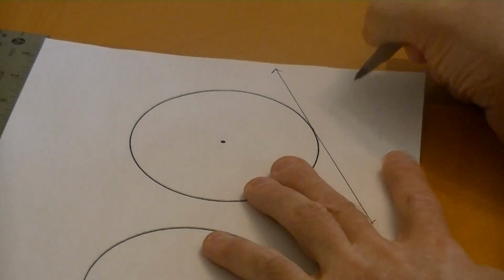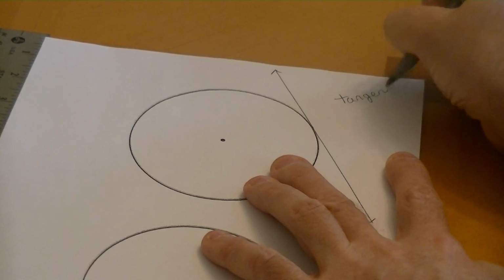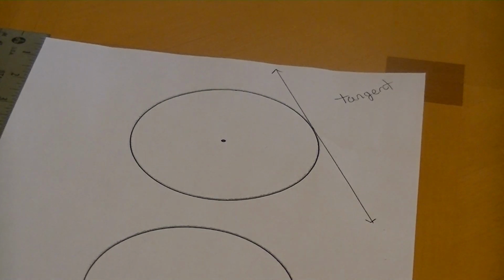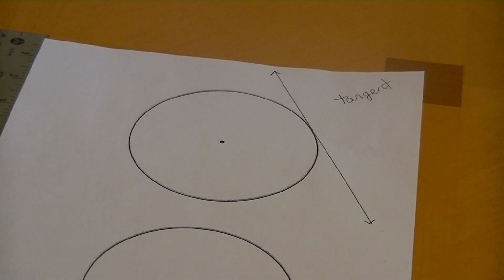So we've heard that word tangent before. SOHCAHTOA in a right triangle. The tangent of an acute angle is the opposite leg over the adjacent leg. This is a different use of that word, although they are actually connected. It's not really obvious why, but there is a reason we use the same word.